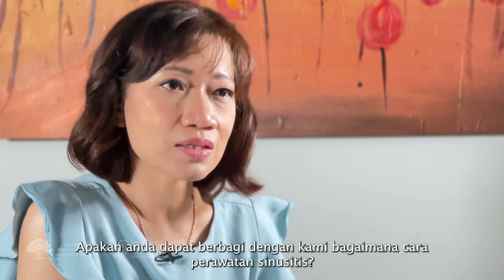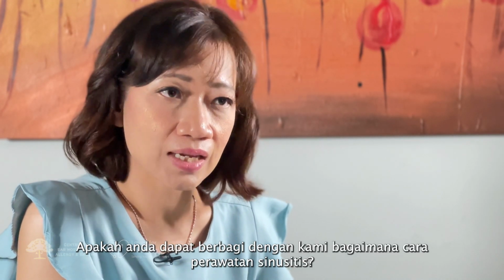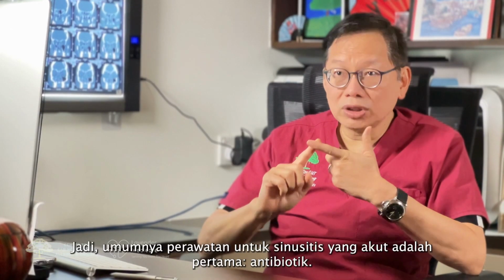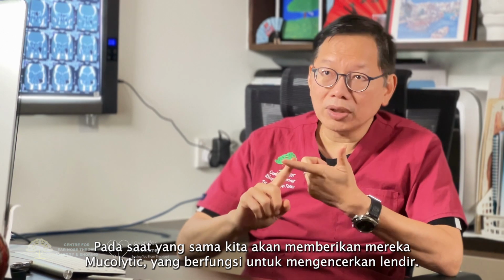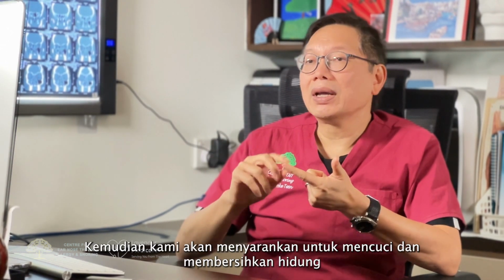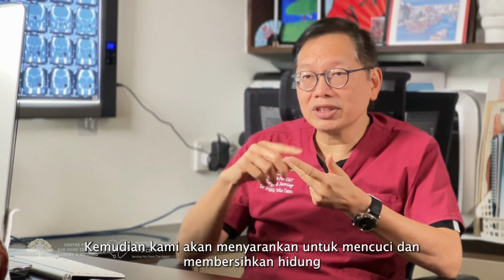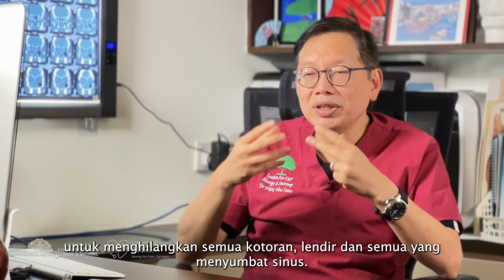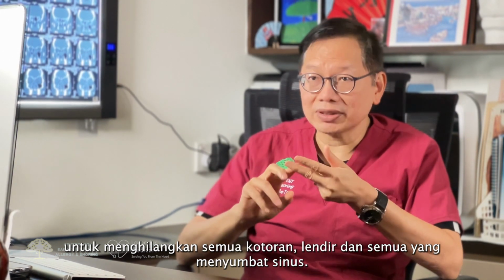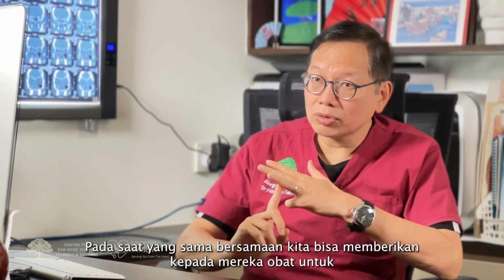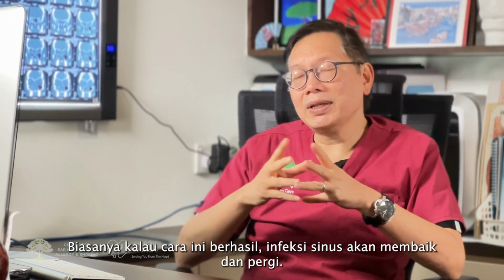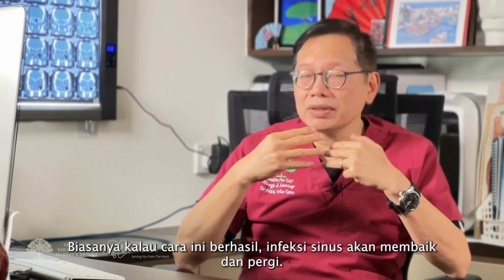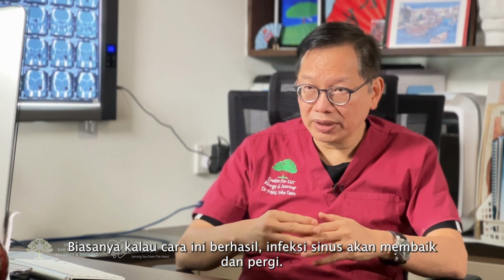Can you share with us about the treatment plan for sinusitis? The typical treatment for acute sinusitis would be, one, an antibiotic. At the same time, we will give them some mucolytic, which means to thin down the mucus, and then we will encourage them to wash and flush their nose to clear out all the debris, the mucus, all the things that are jamming up the sinuses. We can also give them some decongestant to open up the sinus airway. Typically, if this is successful, the sinus infection will settle down and go away.